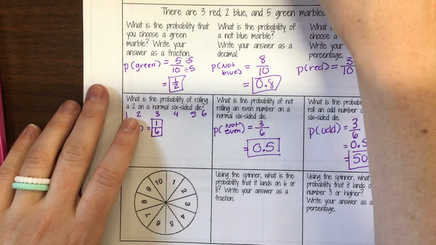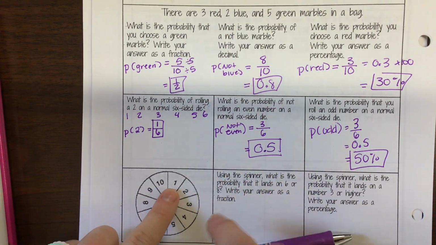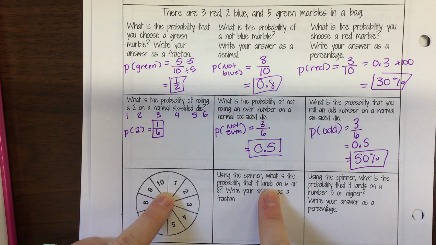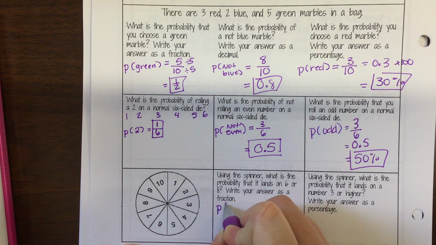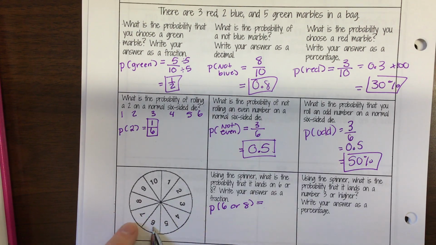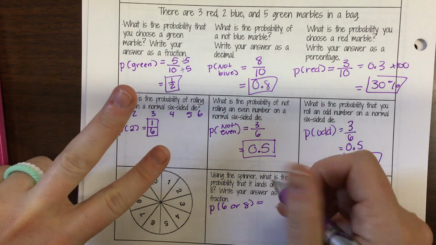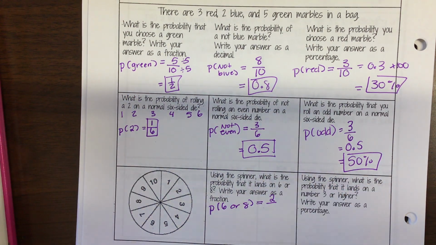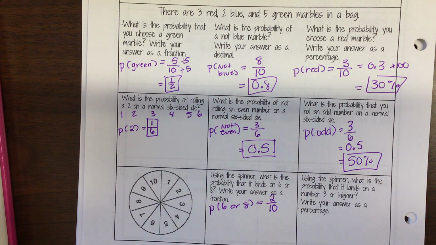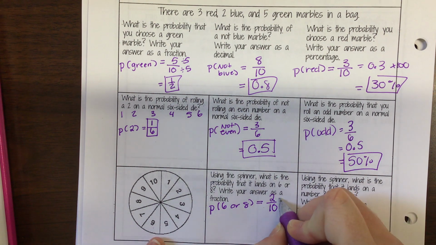Okay. Sometimes we also see probability with like a spinner. So if I put a paper clip here and you want to know which one it's going to land on. So using the spinner, what is the probability that it lands on 6 or 8? So the probability of 6 or 8, well, there's 1 6 and 1 8. That's 2 options. Over, there's 1, 2, 3, 4, 5, 6, 7, 8, 9, 10. So 2 out of 10 are going to be 6 or 8.